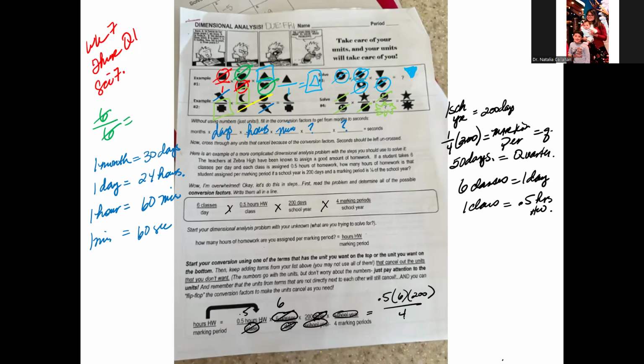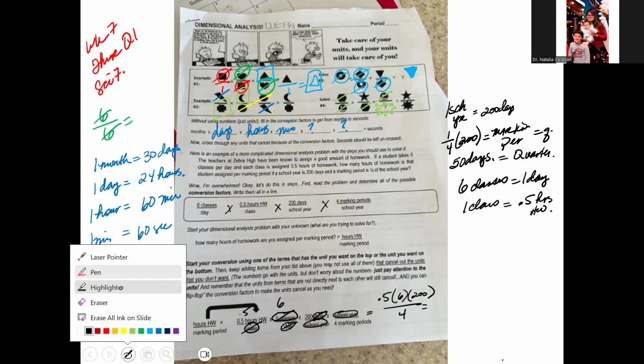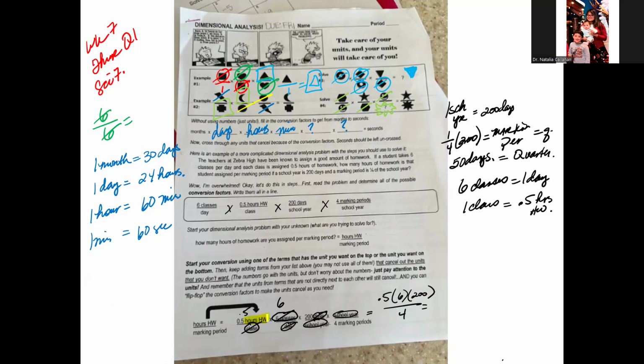Do you see how, to cancel something, you gotta have the top and the bottom? So then your answer at the very end, what do you have left? Look over here. We canceled everything, so what's left? We have hours of homework, marking period. That's what's not canceled, that's what's left. So this answer is just gonna be hours of homework over marking period. This is how many hours of homework you have per marking period.